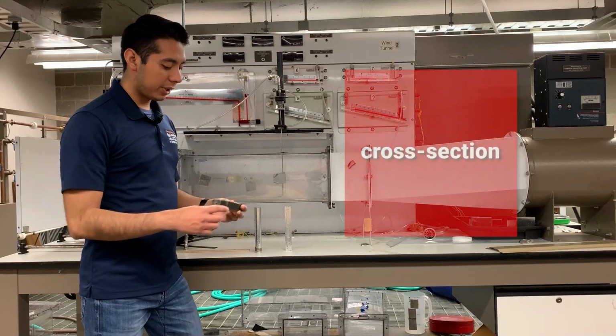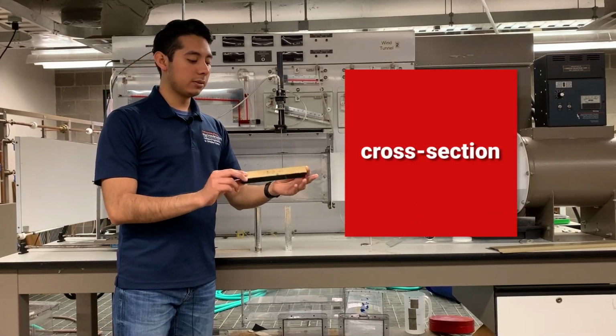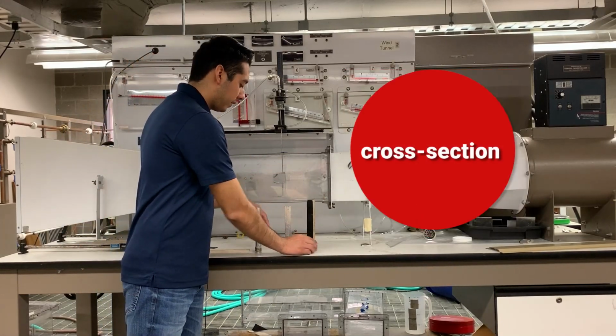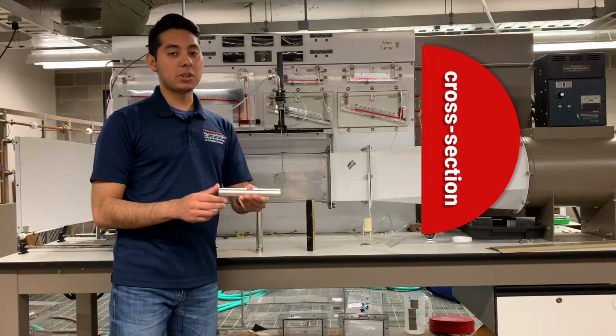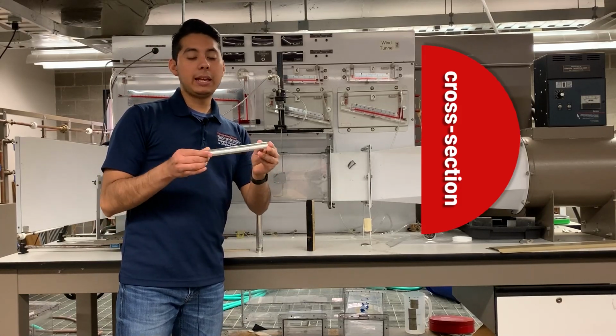As you can see, we have here this rectangular rod. We also have this cylindrical rod, and we have this semicircular rod with a flat face and a concave face.